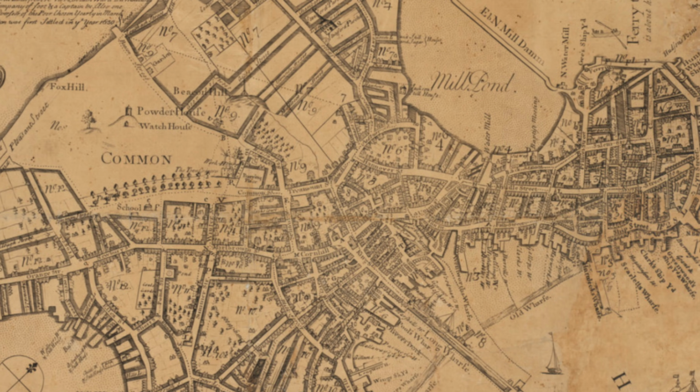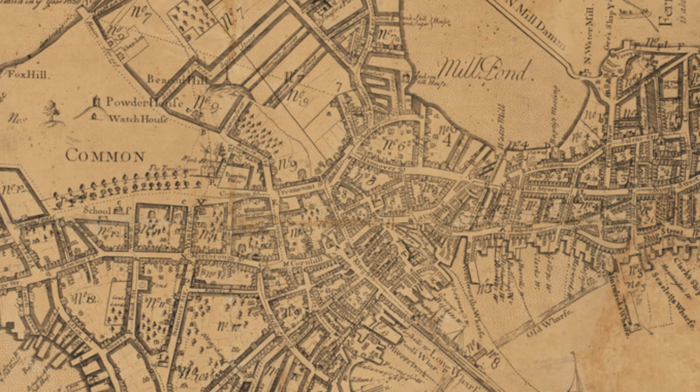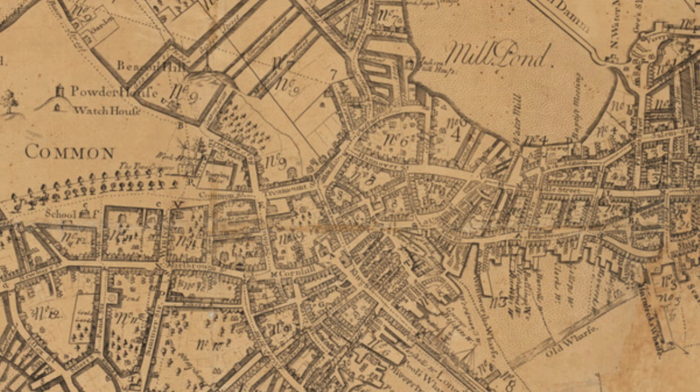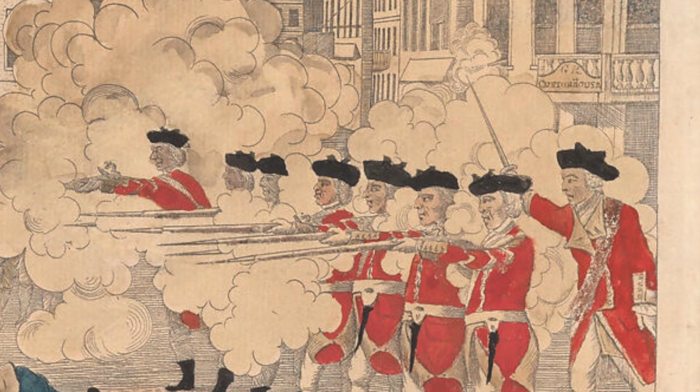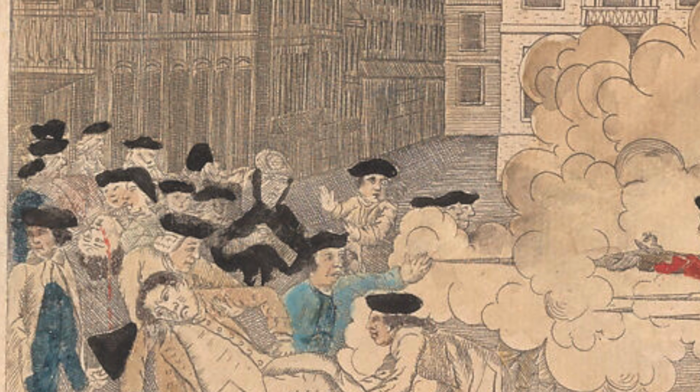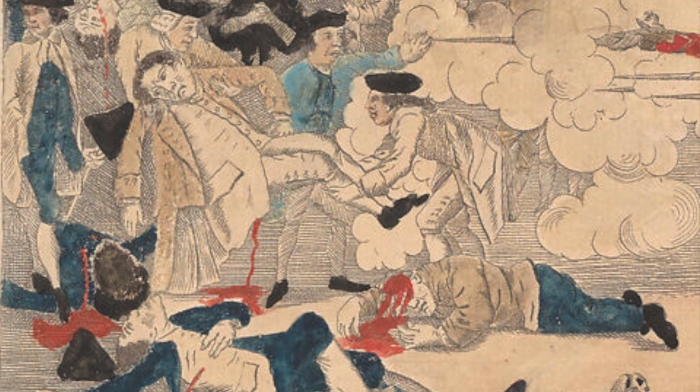Now, even before that night's altercation between the sentry and the apprentice, there had already been a ton of tumult in the streets of Boston on the night of March 5th. It was already a wild night in Boston with people fighting in the streets, even worse than after a Bruins game. Boston had been a hotbed of animosity between the British troops and civilians. So tensions in town had been escalating.